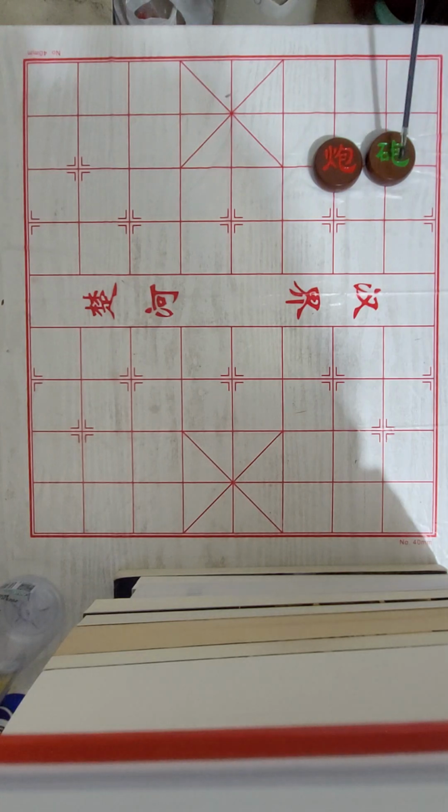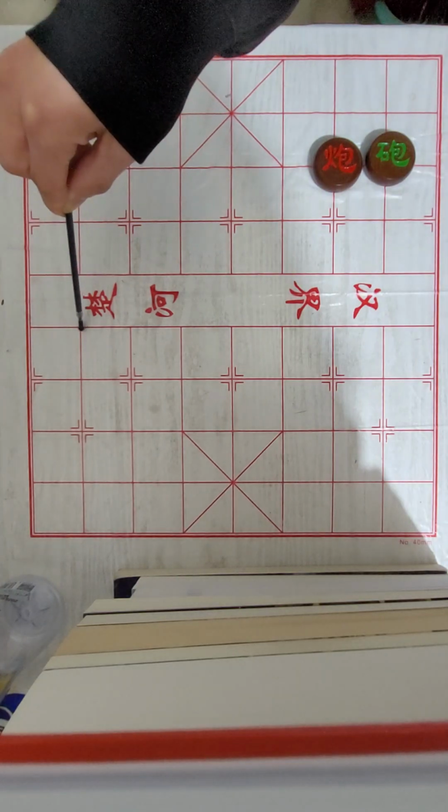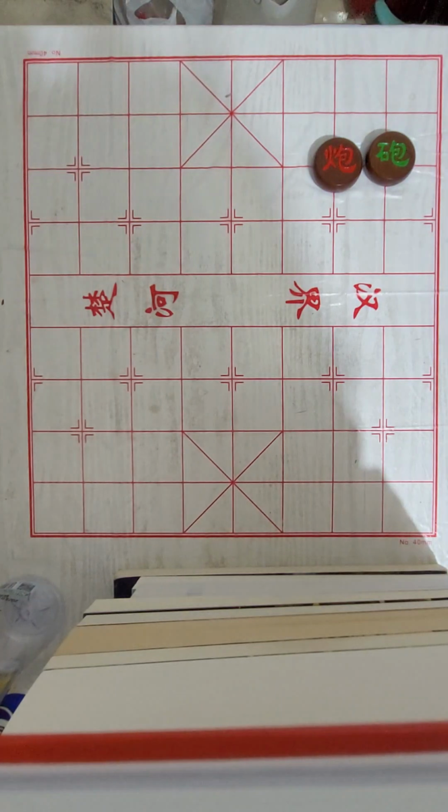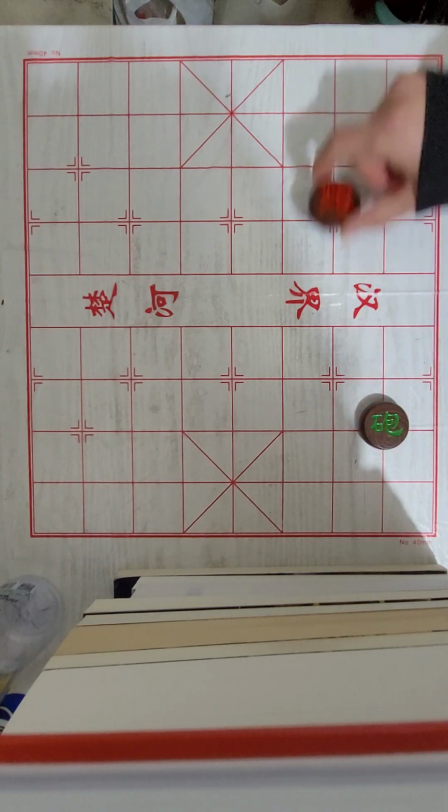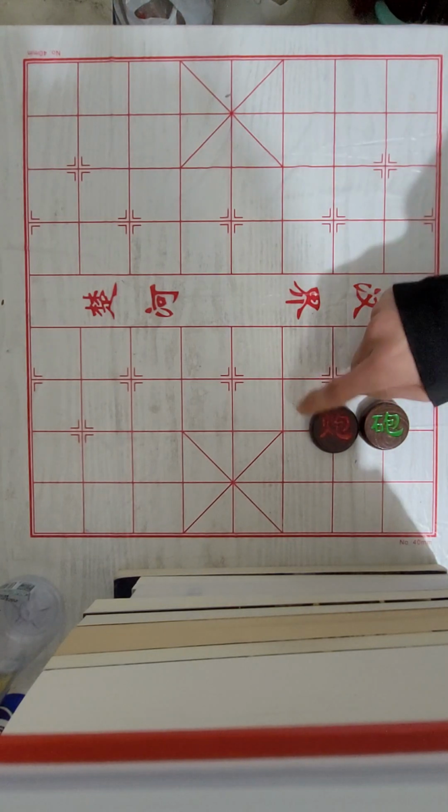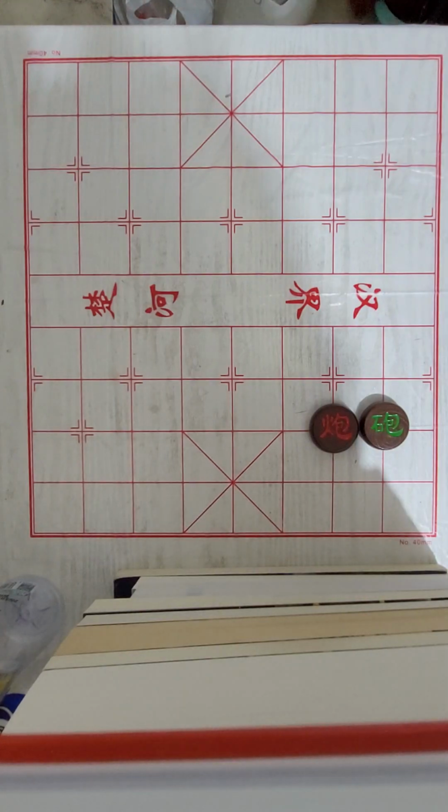Now, the green cannon cannot move to this position forever. Why? Because the red one is always on his way. Okay.